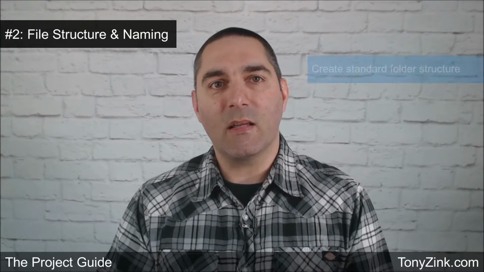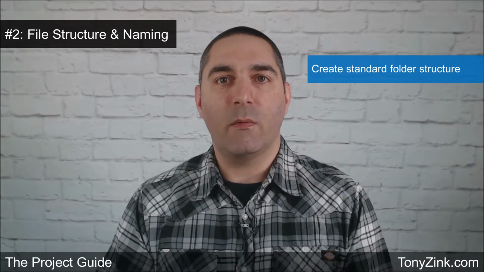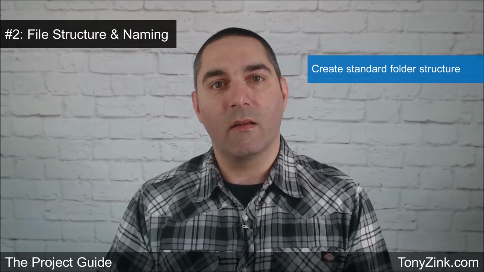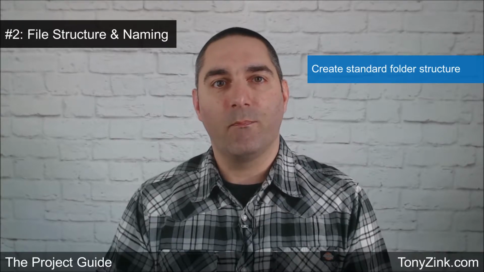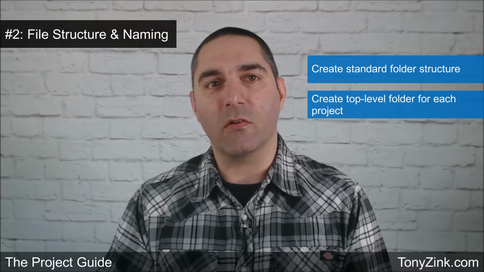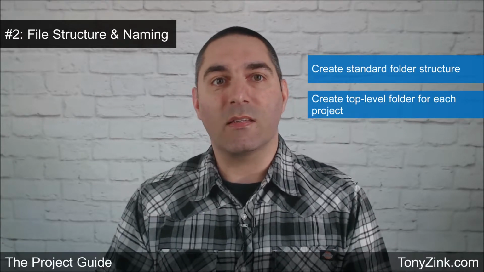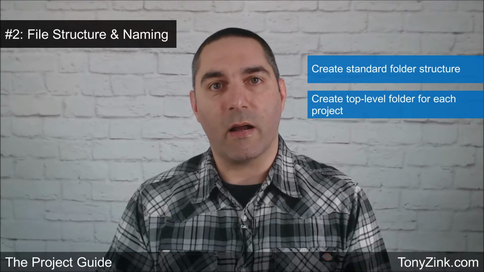Set up a standardized, hierarchical folder structure for everyone to use for storing their documents and files, and restrict the creation of new folders if you can, at least at the higher levels. In other words, create a standardized set of top-level folders, such as a folder for every project, and maybe some subfolders inside of each project folder that are also standardized.